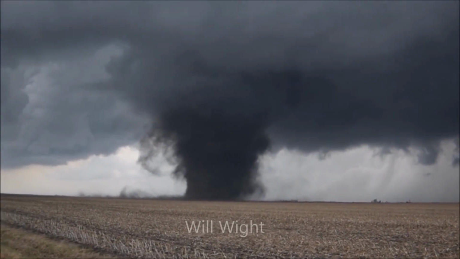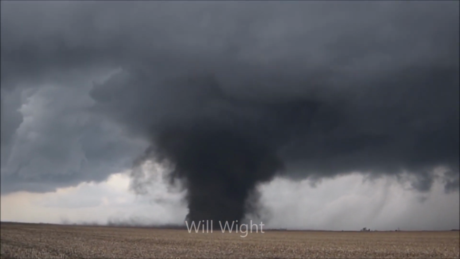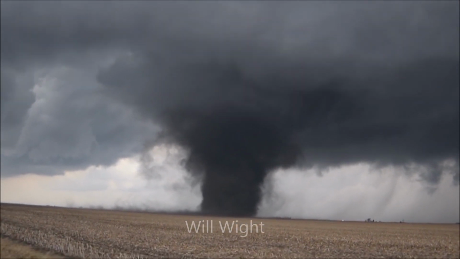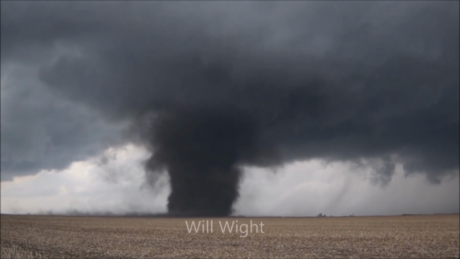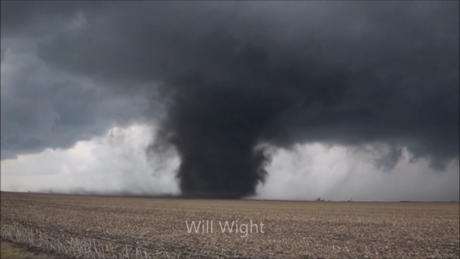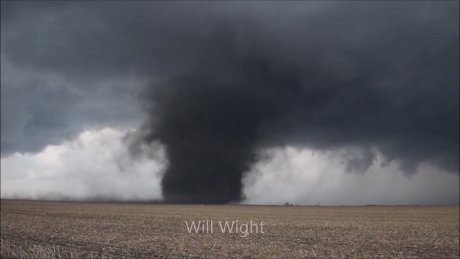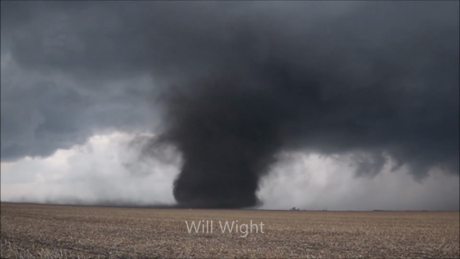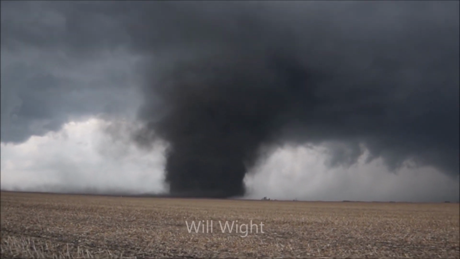But I think one of my favorite tornadoes is probably going to have to be the Washburn, Illinois tornado, which was February 28th of last year. It couldn't have been a more perfect setup as far as the chase went. We showed up, and about 5 minutes later, this tornado came down from the storm and just tracked right across the field from us, and it was just the perfect place. We didn't have to do anything. It came right to us. So that was pretty amazing.